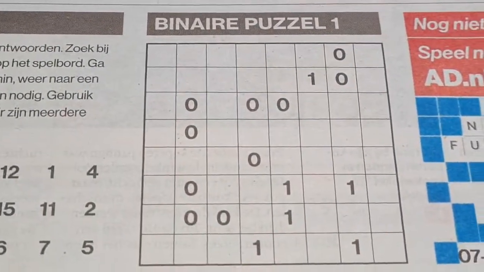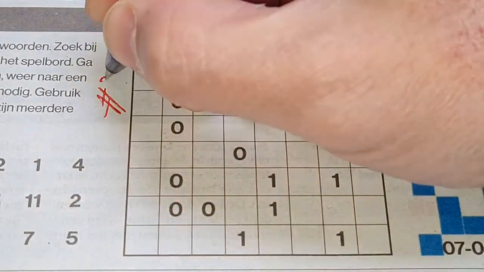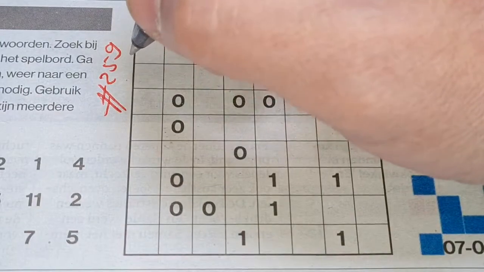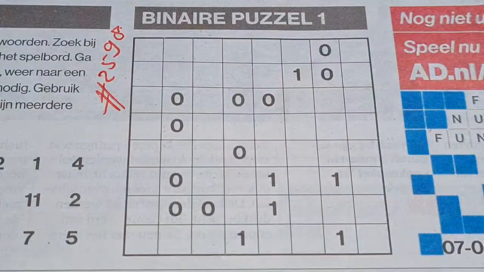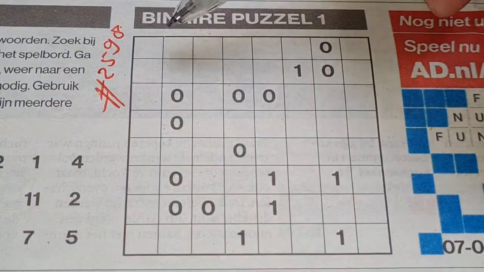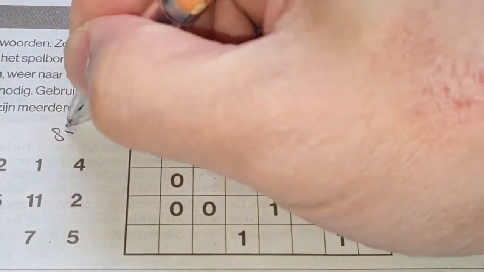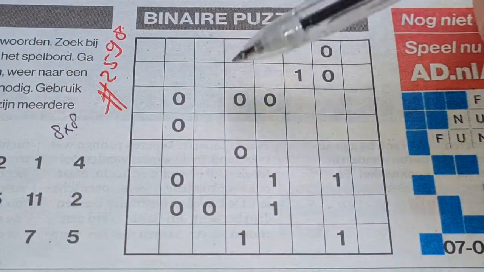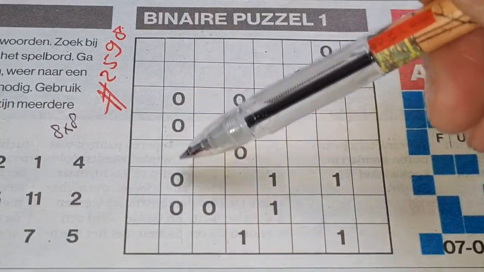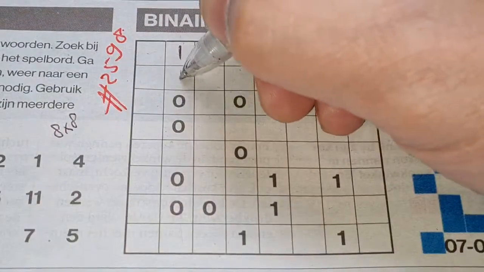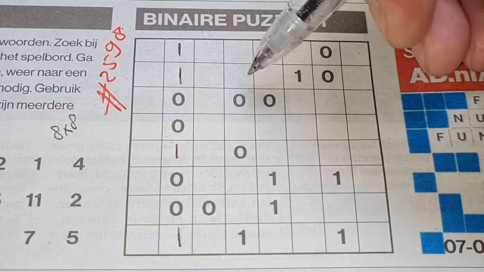First, I will solve this baby, a number 2598. All right, what kind of binary puzzle is this one? 1 2 3 4 6 7 8. It's an 8 by 8 binary puzzle. That means in a row or in a column there are always 4 O's and 4 ones. All right, so let's get started.